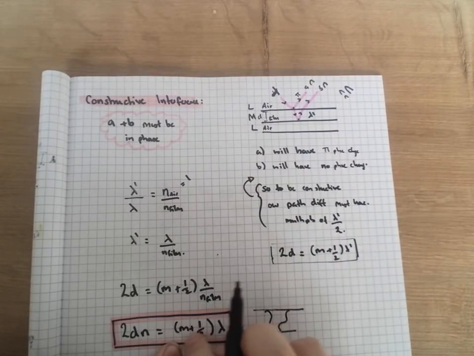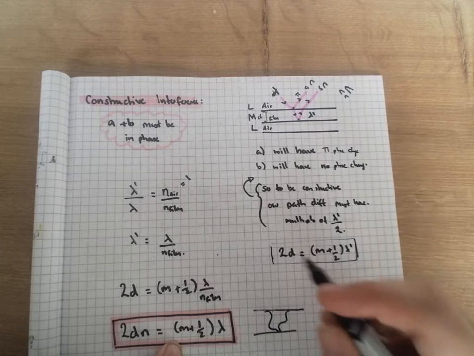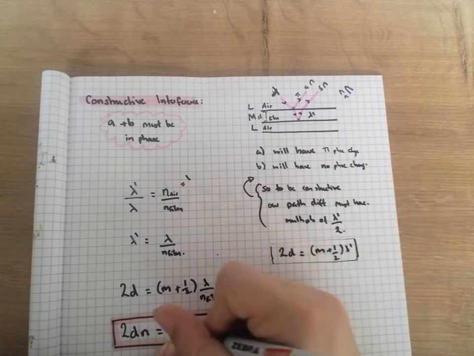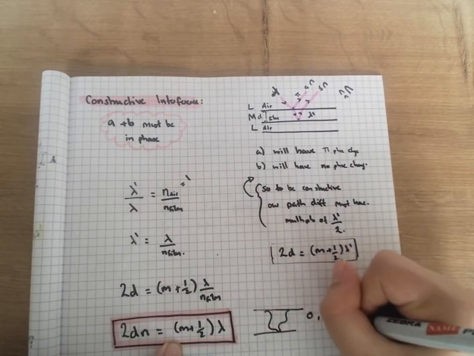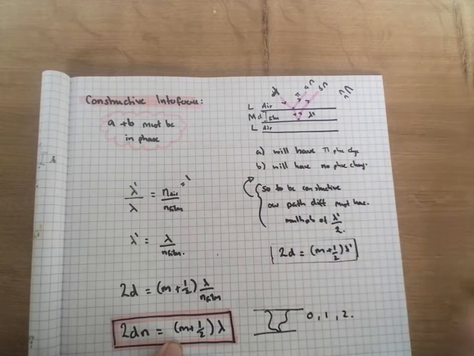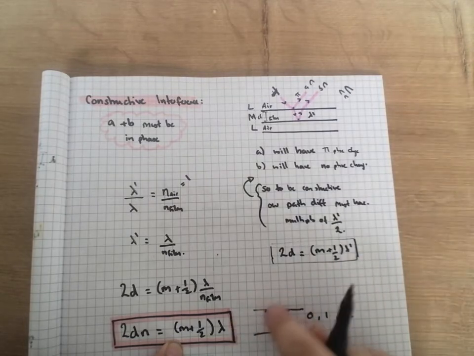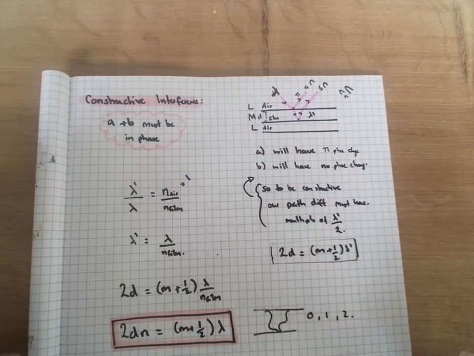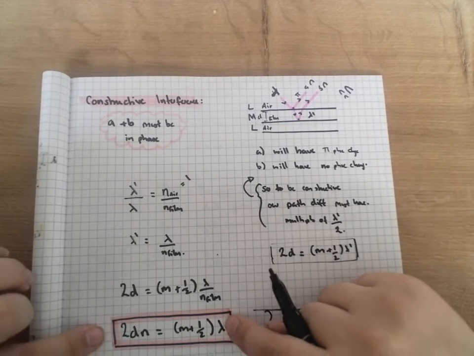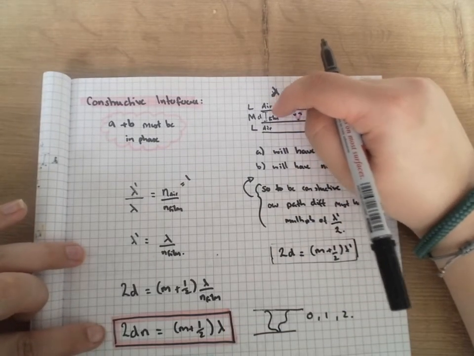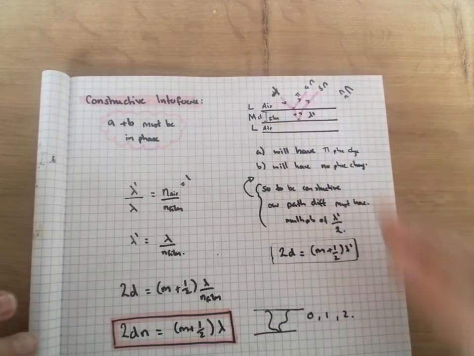So I'm looking at how many multiples of wavelength it's travelled between. Okay, so we can start at 0, we could have 1 wave, we could have 2 waves as we're going through there. So it's just how much wave is moving through the material. So that's for constructive interference, for when we're going less to more to less.